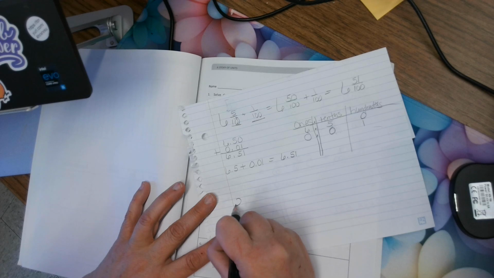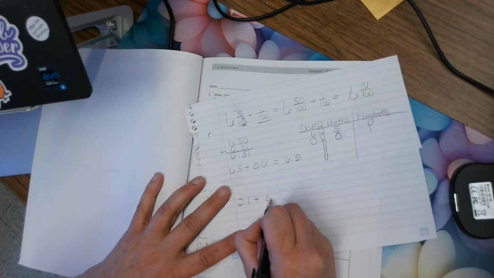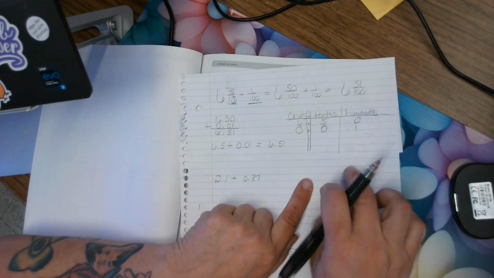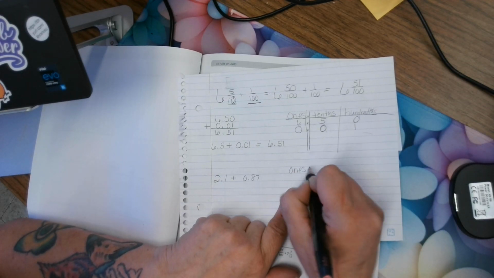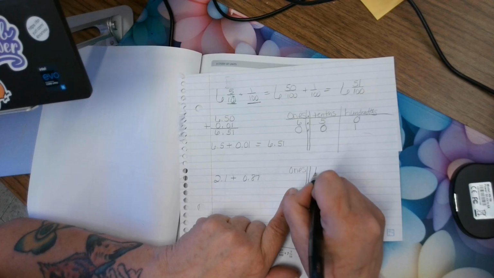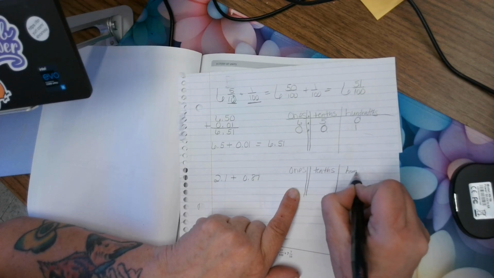So if I have 2.1 plus 0.87, I can still use this. If I'm not sure what my fraction is going to be, use the place value chart.